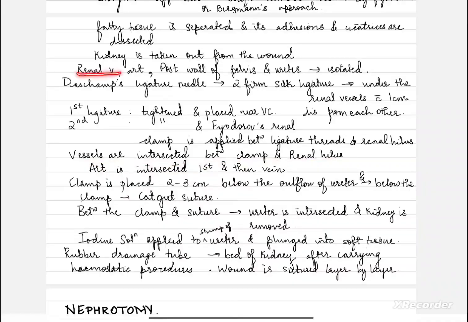First of all, when we isolate the renal vessel, artery and posterior wall of the pelvis and ureter, then a Deschamps ligature needle is used to put two firm silk ligatures under the renal vessels, 1 cm distance from each other. We need to put a ligature under the renal vessels with a distance of 1 cm.